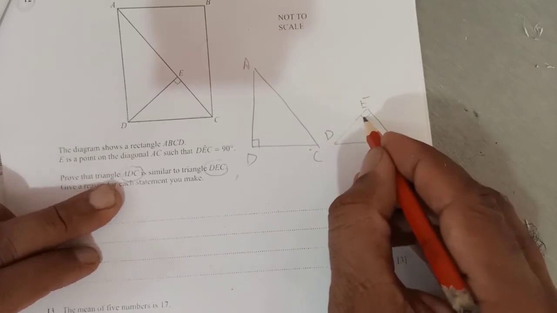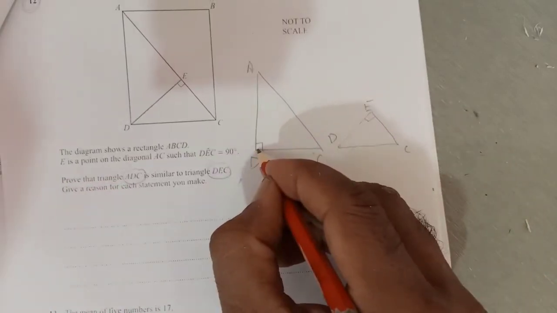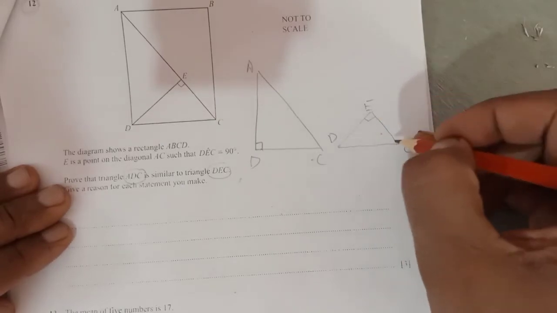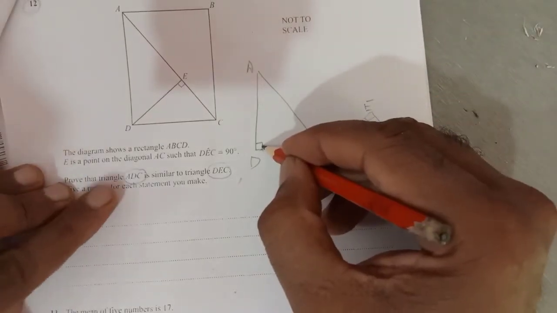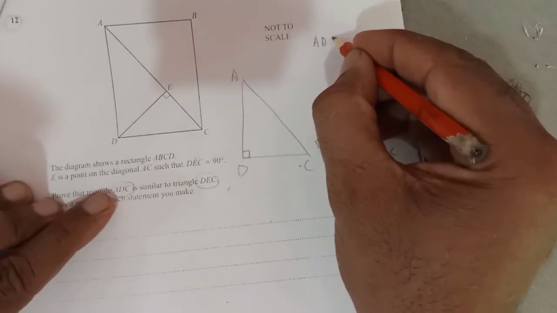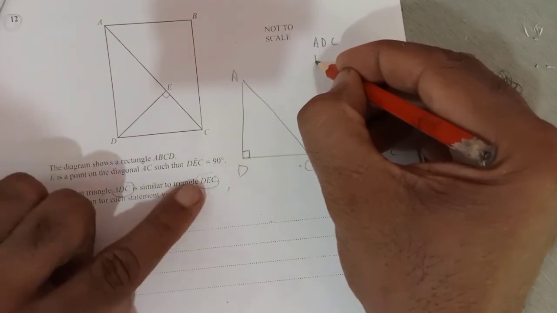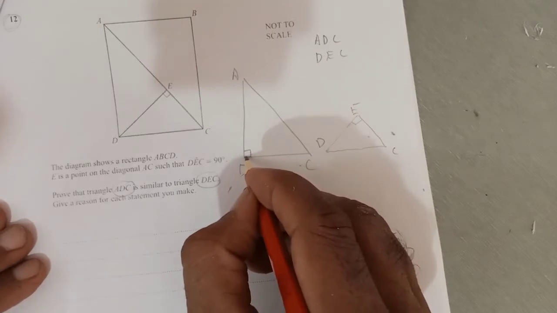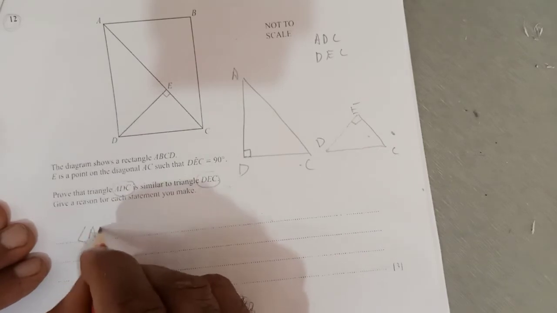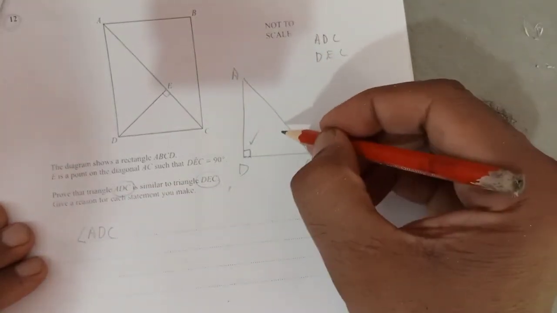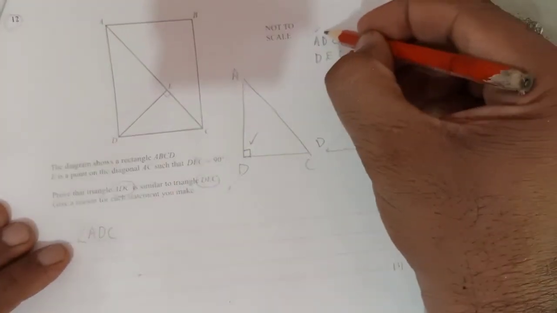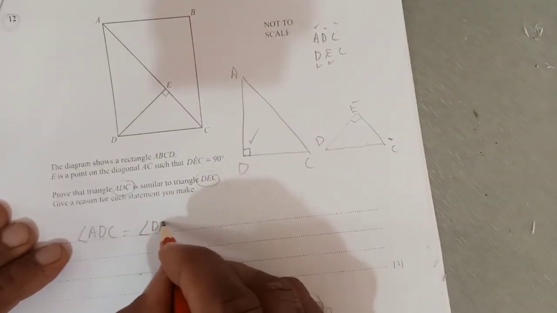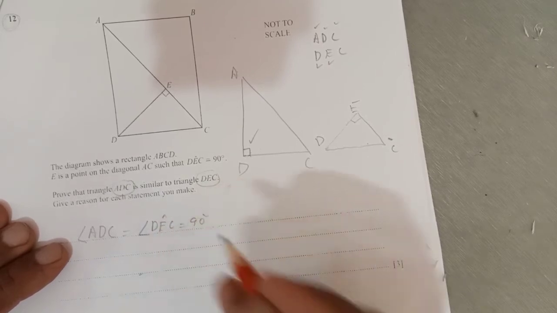If you look at this angle, it is a right angle. What is this angle? Right angle. Both triangles, ADC and DEC, have a right angle equal to 90 degrees. Look at the angle ADC, just beneath this triangle DEC. Angle ADC or angle DEC, both are right angles, each equal to 90 degrees.